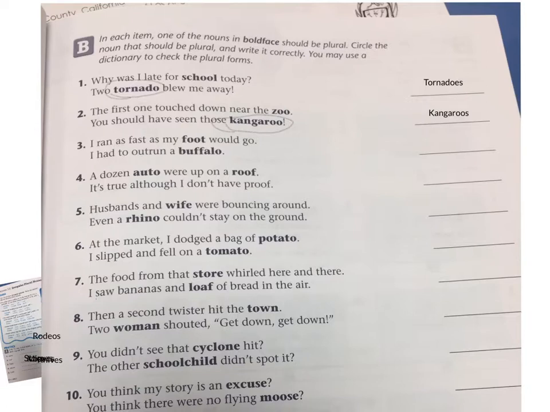All right, boys and girls, this should be simple. Make sure that you look it up if you need to, and then we'll go over the answers next time in class.